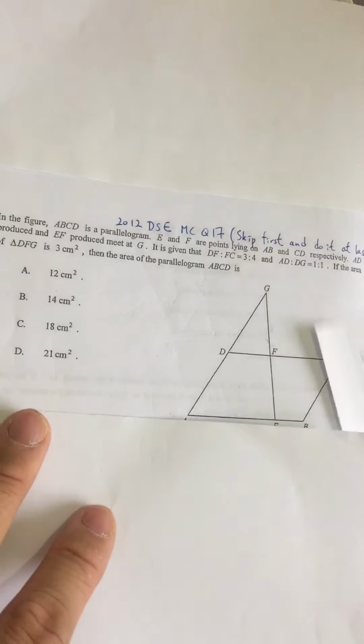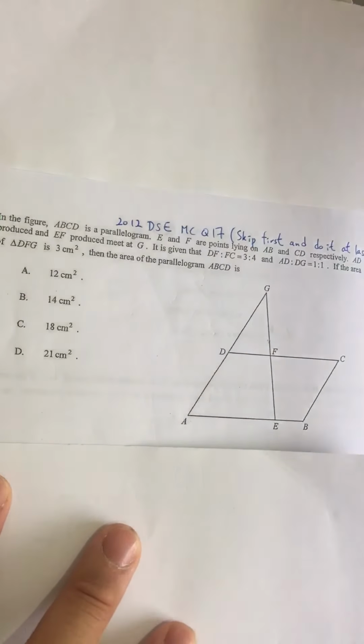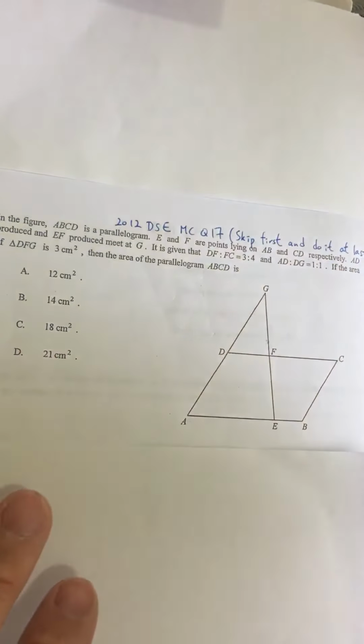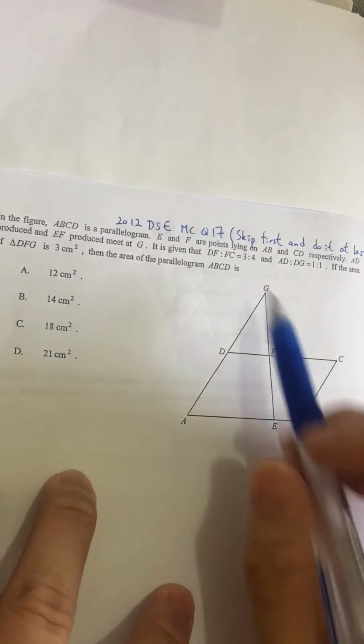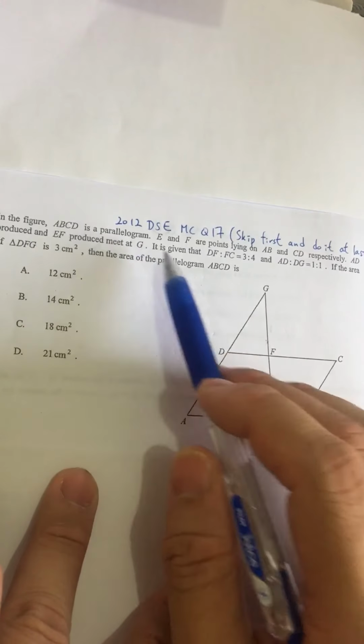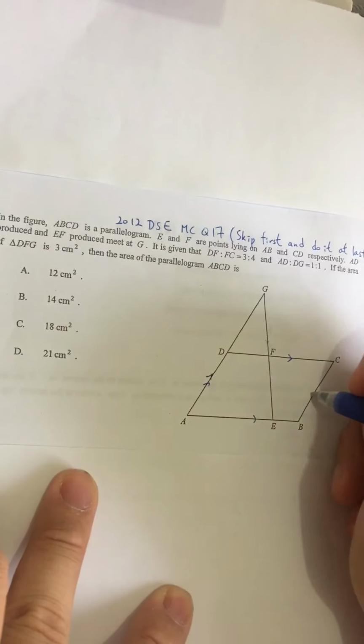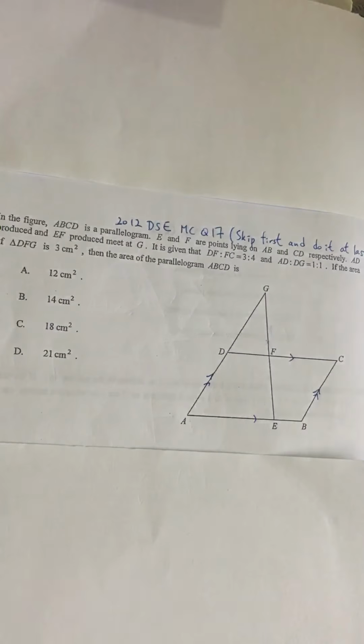And the other type of triangle, which is called combined triangle, I will introduce in the next questions that we have, okay. So for these questions, let's take a look. First of all, we have to write down all the information, like this is a parallelogram that we have to mention about. Normally I would just mention that two pairs of sides are parallel to each other, okay.